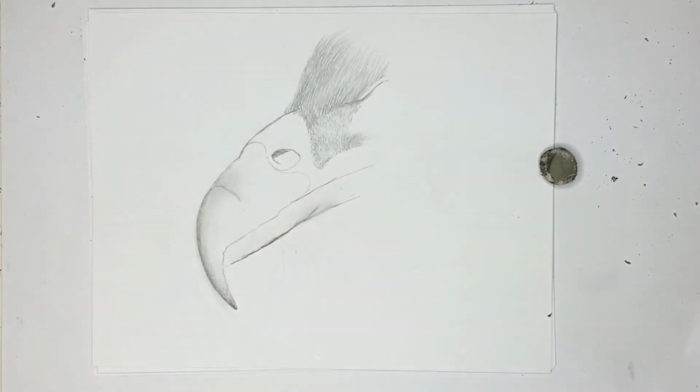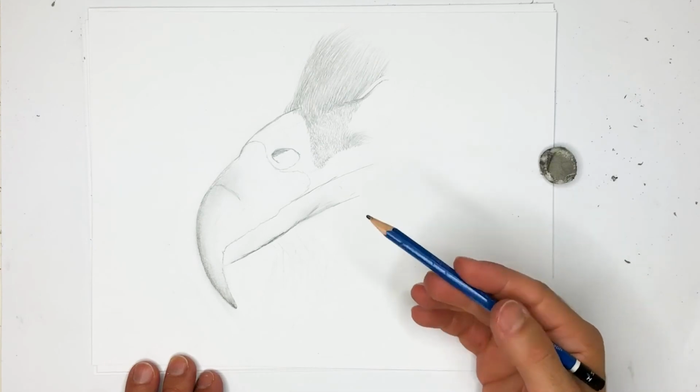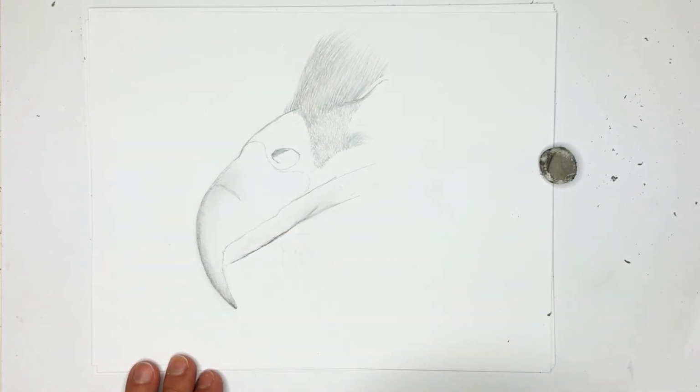So the beak is looking a lot better already. I think what I'm gonna do is continue on the beak, but I'll speed it up in a time-lapse format to show you kind of what this looks like when we pull it together. So stay along, I'll be right back.